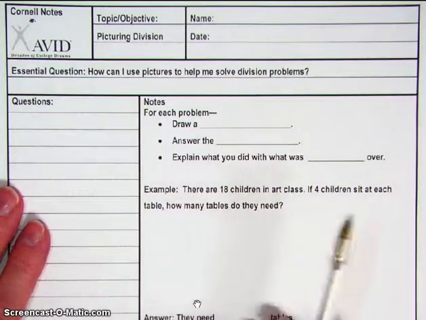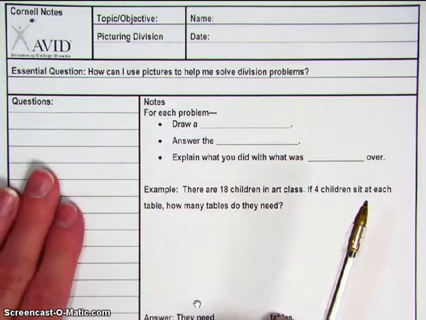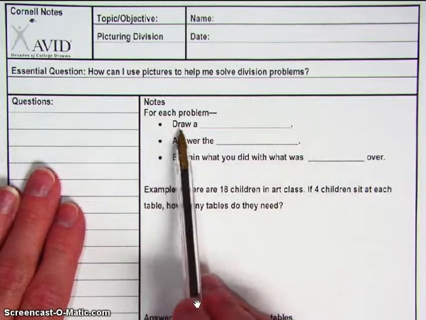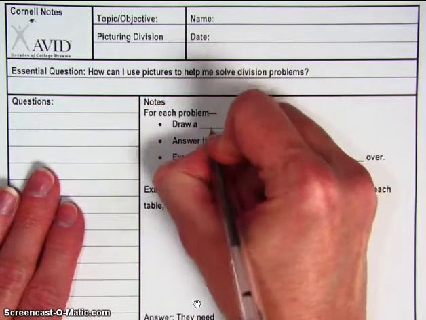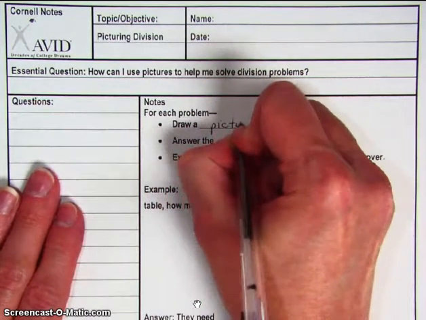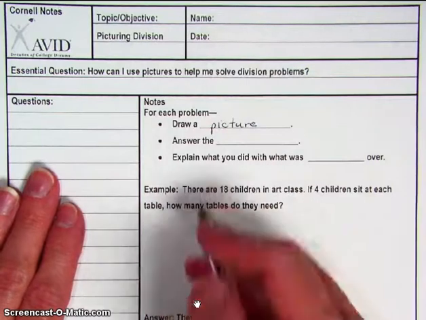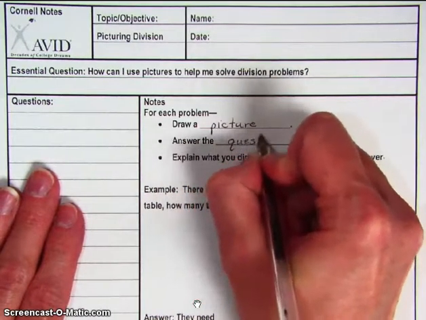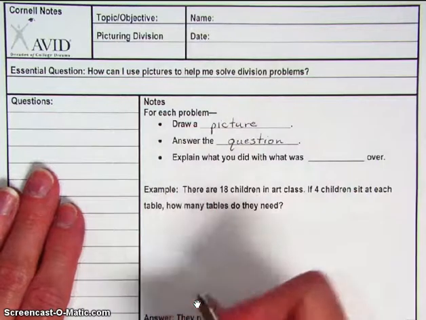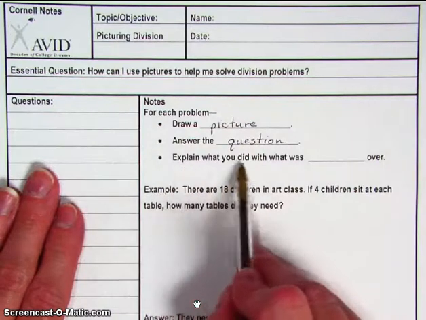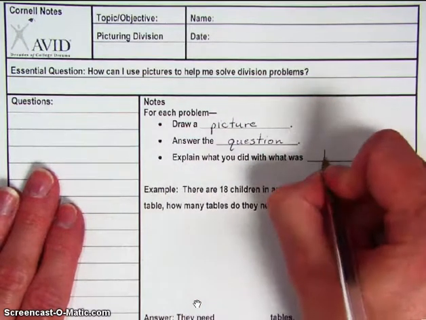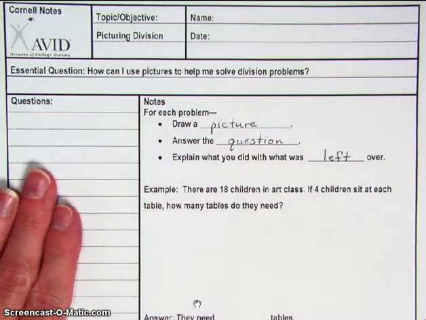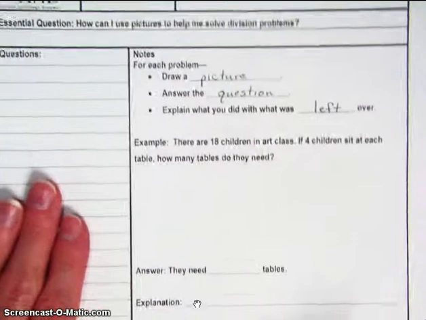When we're thinking about using pictures to solve division problems, there are 3 steps that we want to follow. For each problem, we want to first draw a picture of what the problem is asking us. Then we need to answer the question. Finally, we need to explain what we did with what was left over. So let's look at these 3 steps with this example problem.